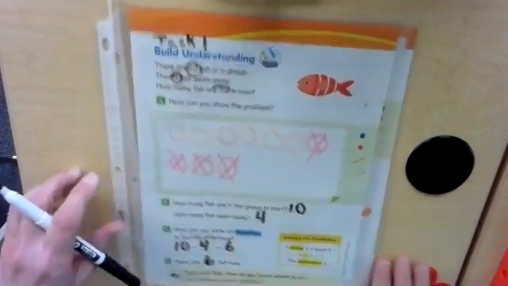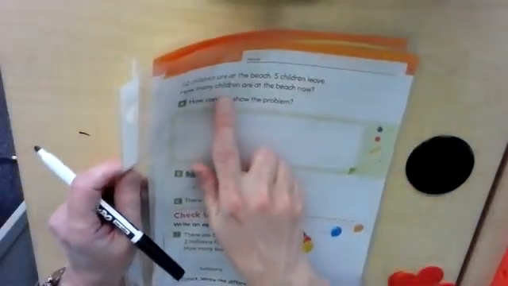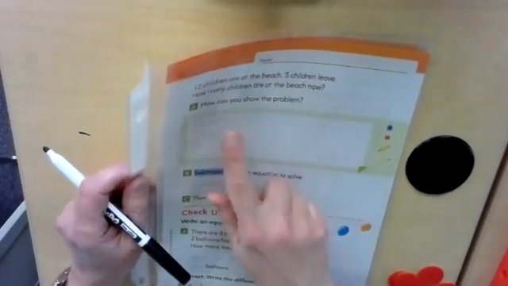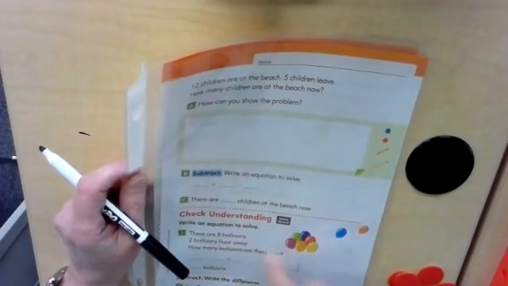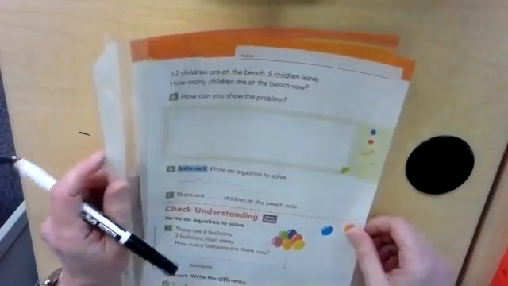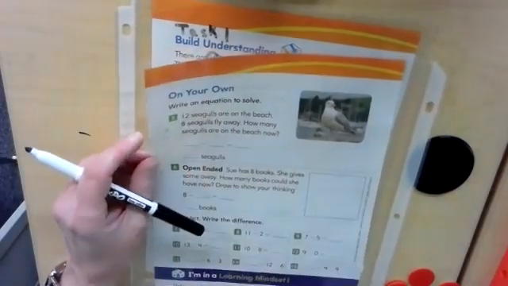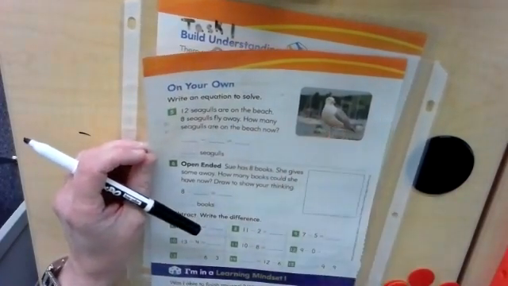All right, so now I want you to go ahead and turn your page. There's one more page that you can practice at home before you get on the computer if you would like to. This will not be on your computer today. So if you want to practice this one just for a little extra practice, you can, but you do not have to do this one. So I want you to turn past page 45, and I want you to turn to our on your own, page 46. And we see a bird up at the top, well, a seagull.